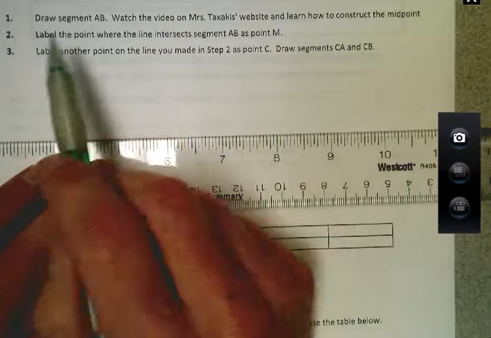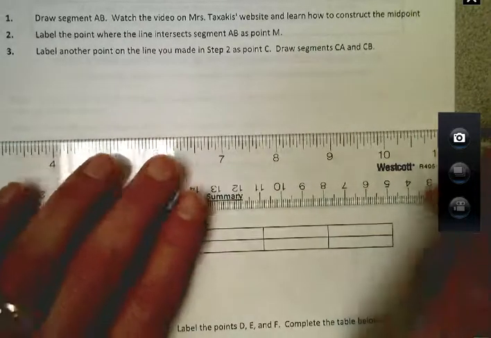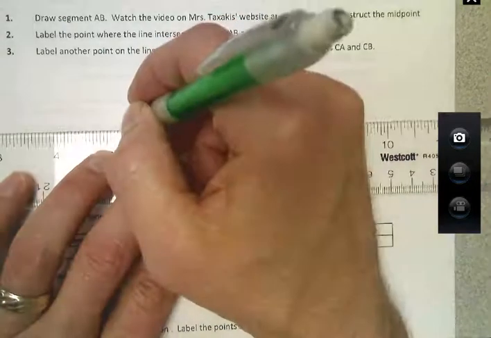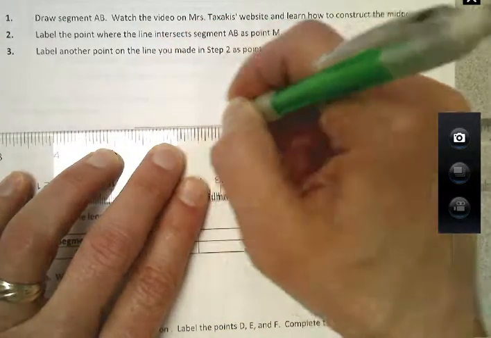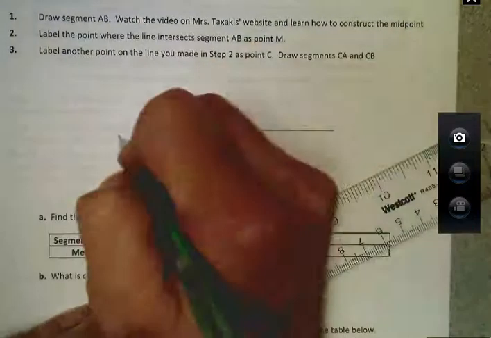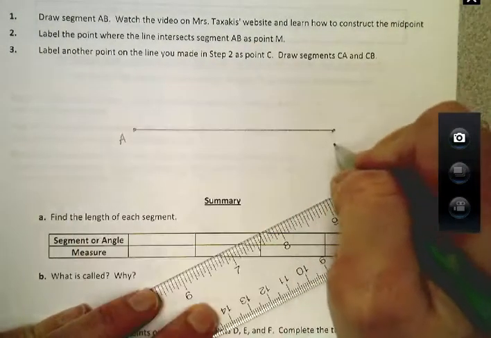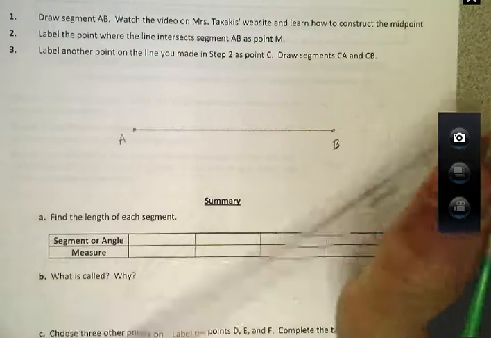So step one here, we're going to draw segment AB. And it doesn't really matter how long you draw it. I'm going to draw it right in the middle of this space here. And we'll label it AB. And here's how we construct the perpendicular bisector.